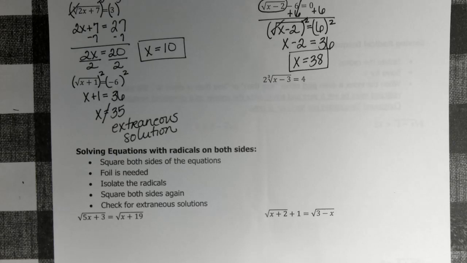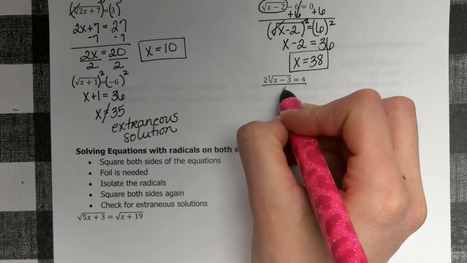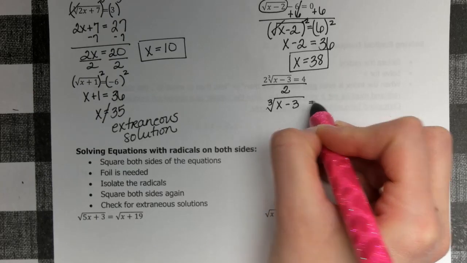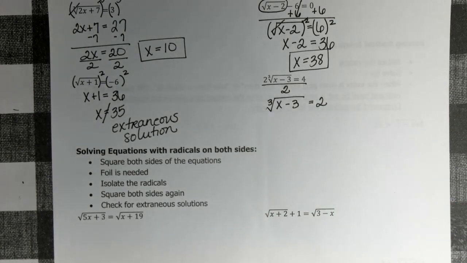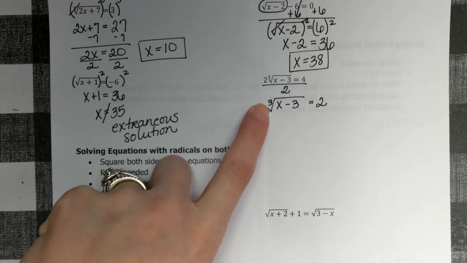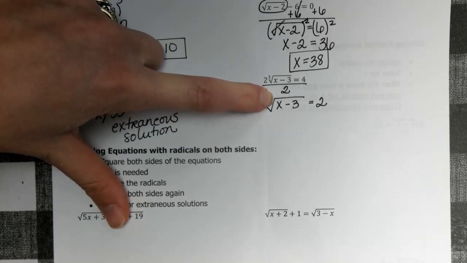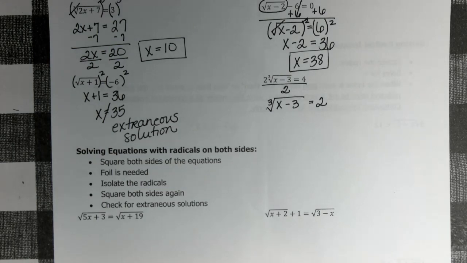Alright, next example. 2 times the cube root of x minus 3 equals 4. What do I do? Divide everything by 2. So that leaves me with the cube root of x minus 3 equal to 2. Something I noticed with the past 2 tests is people are forgetting that index carries down. So do not forget that index, okay? Not only are you going to get points taken off, but if I get rid of that, then I made it a square root, and I'm going to square it instead of cubing it. So you have to be careful with the details, okay?